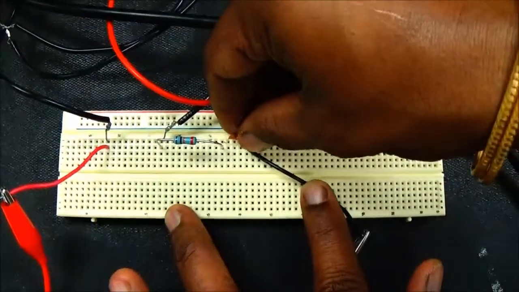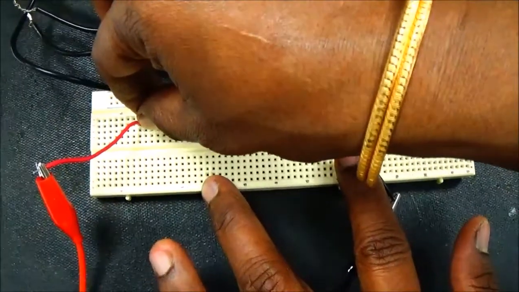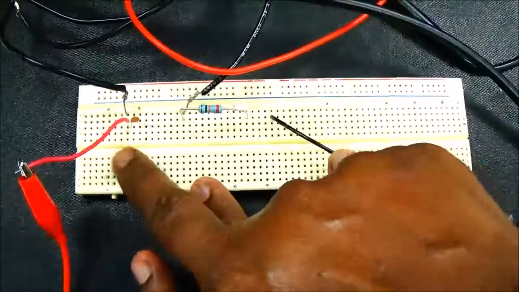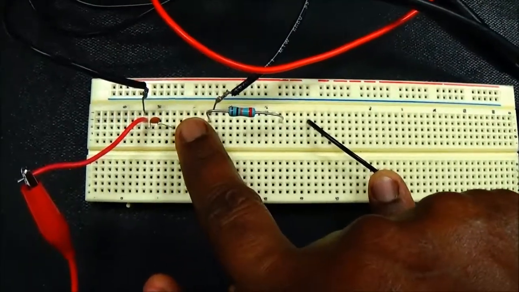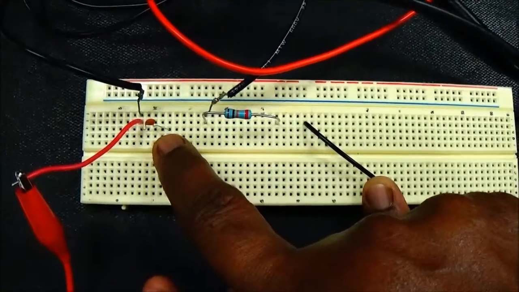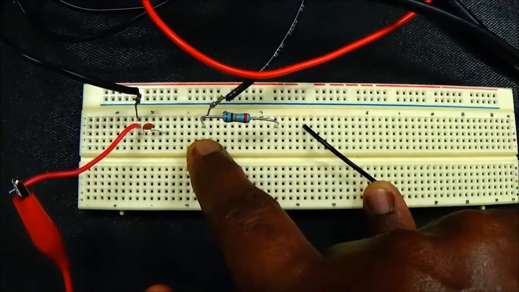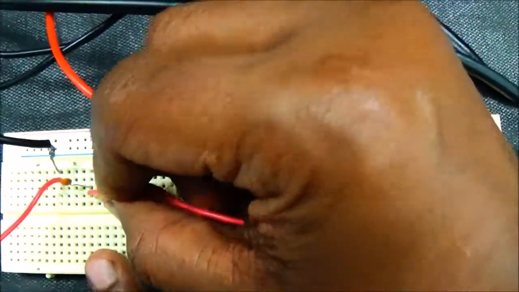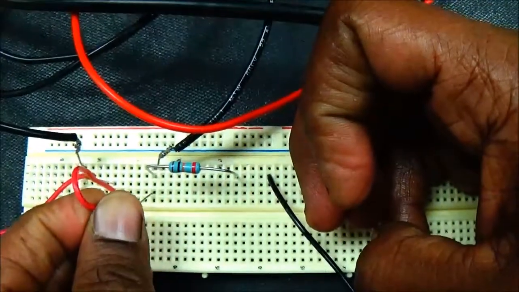Now I am going to take out the capacitor, connect it across the inductor. See, I have connected it, and this point is not connected anywhere. Now with a small hookup wire I am going to connect this end to the other end of the inductor here.